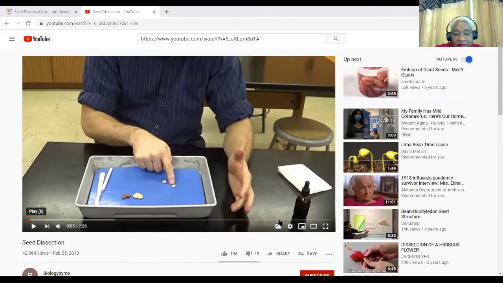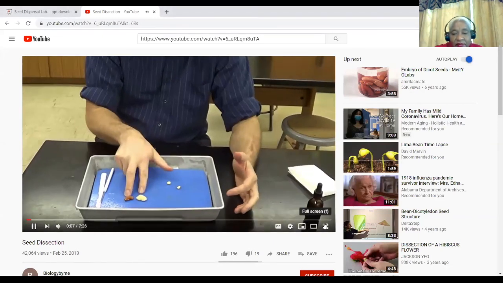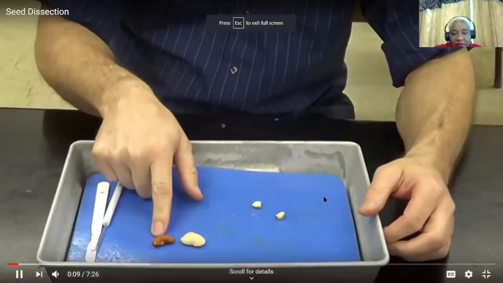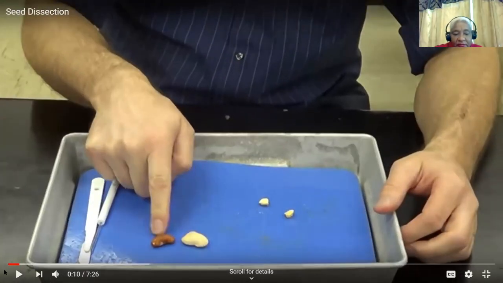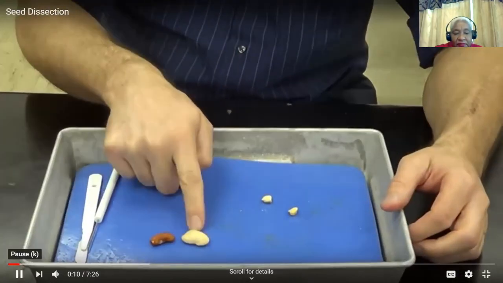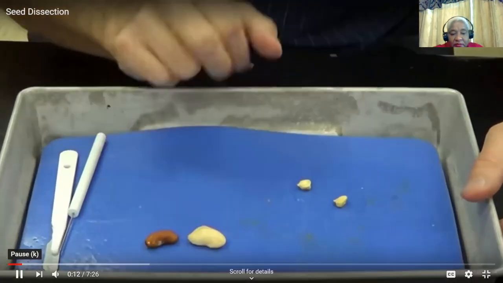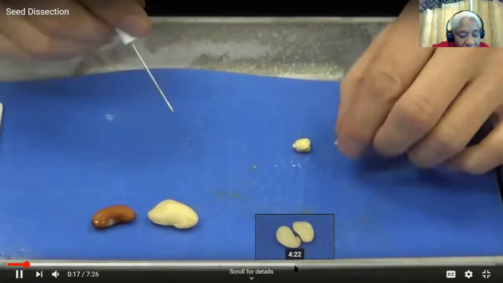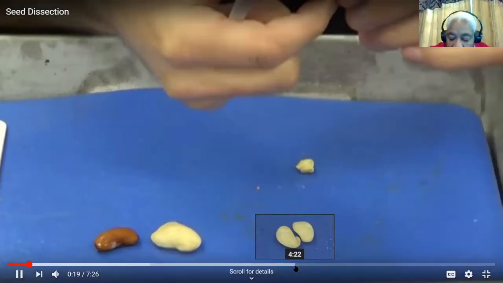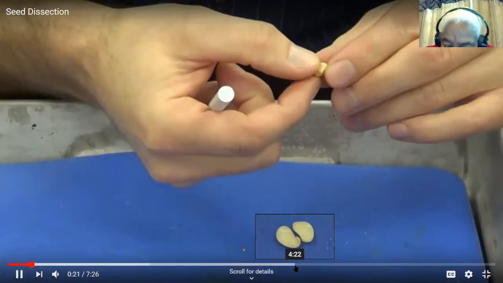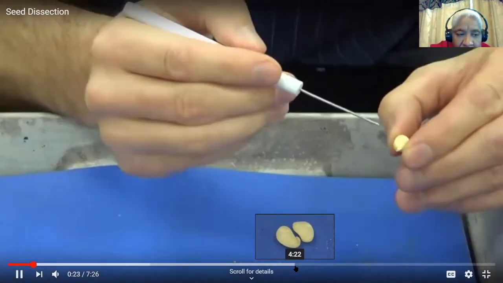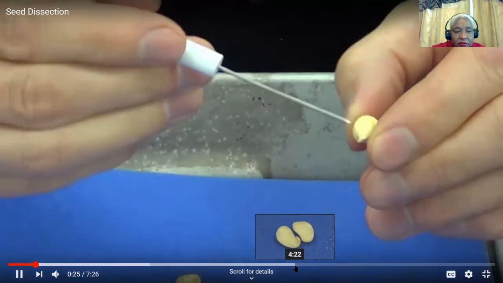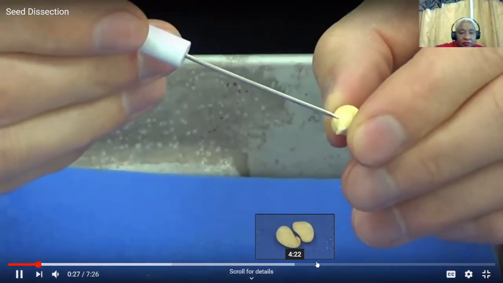Here we go. And I've got two dicot seeds. I've got a kidney bean seed and a lima bean seed. Those are going to be our dicot seeds. We're going to go ahead and get started with the corn seed first. And what I'm going to do is look over the outside of the corn seed, and I'm going to look for this white sort of apron-like structure. You can see it right here, this white apron-like structure.